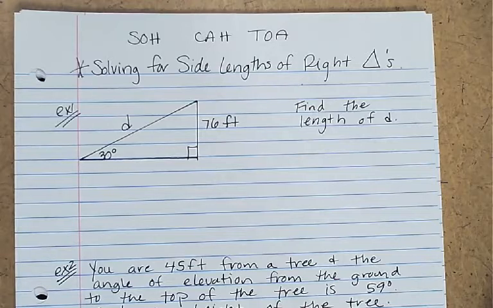In the Edgenuity video, I saw that they have you solve for the same thing a couple of times. You only have to solve it once. So meaning if you get the answer, you don't have to do it again using a different trig ratio. So for example, on this first one, example 1, it says find the length of D.